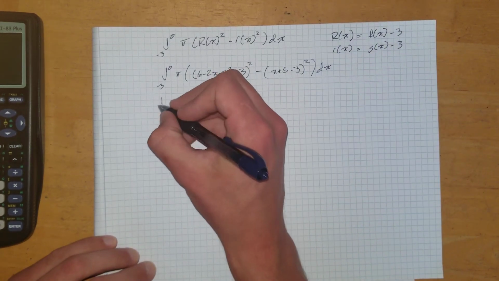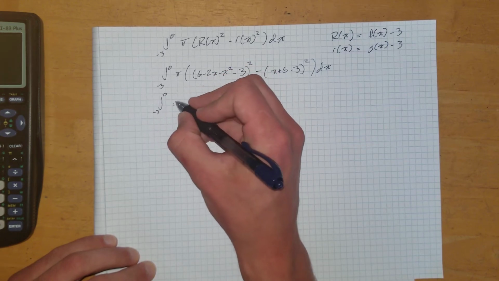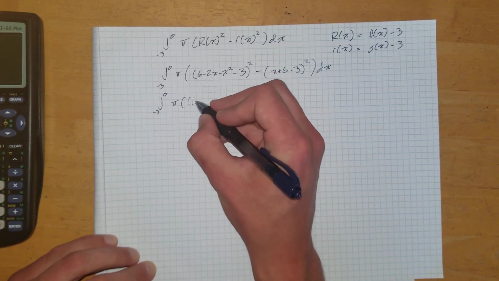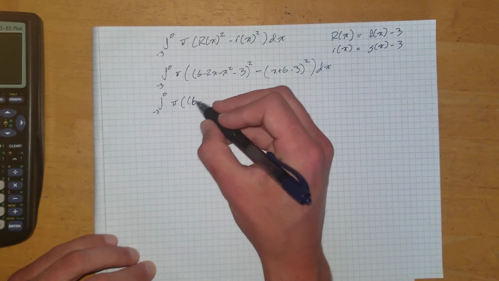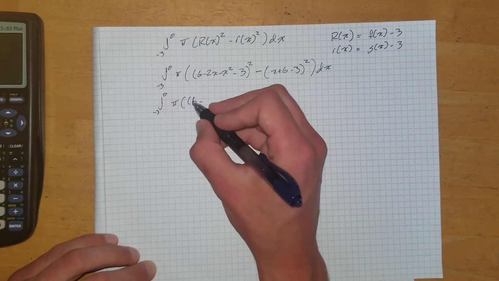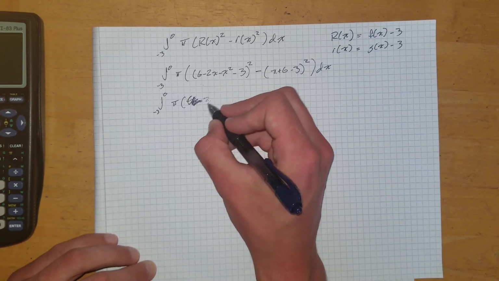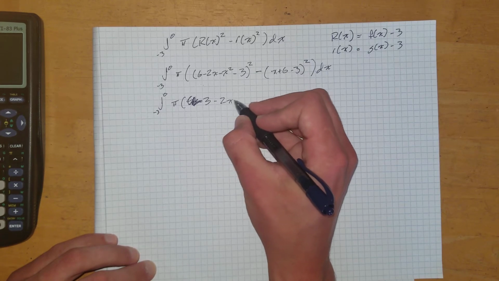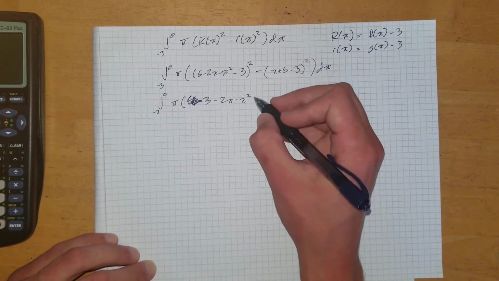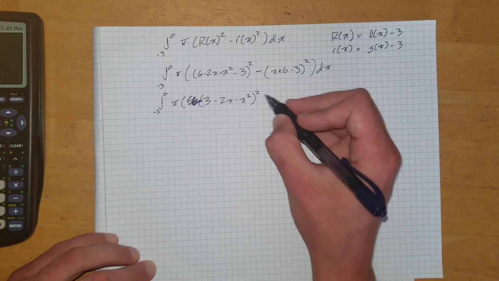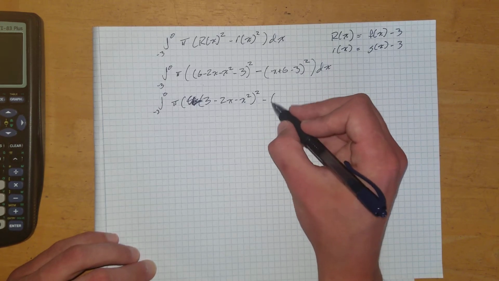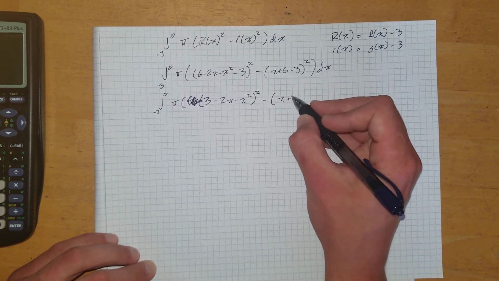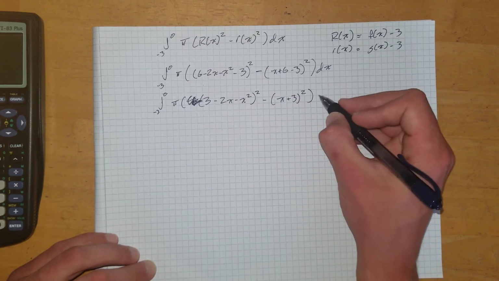So to simplify this, negative 3 to 0 is pi times 6 minus 3, which is just going to be 3 minus 2x minus x squared, squared, minus x plus 3 squared dx.